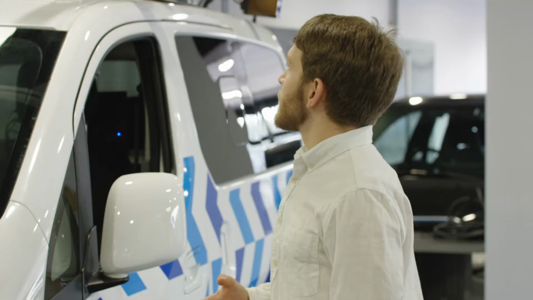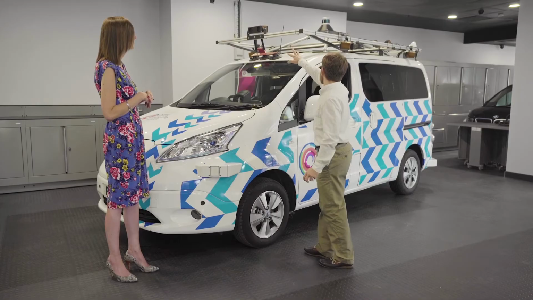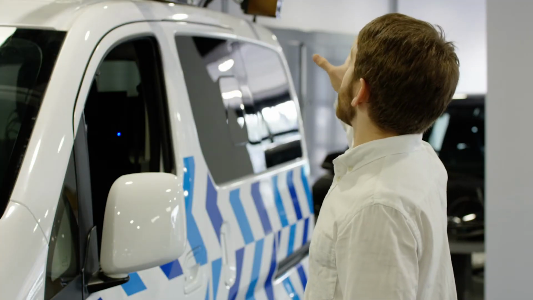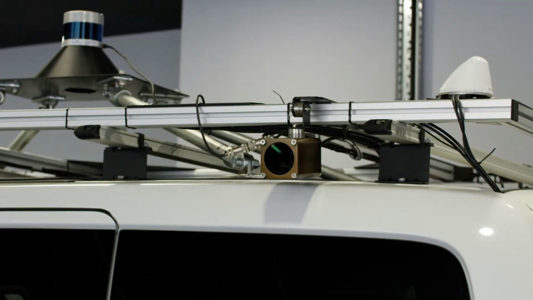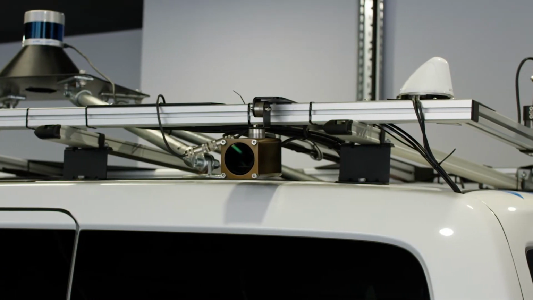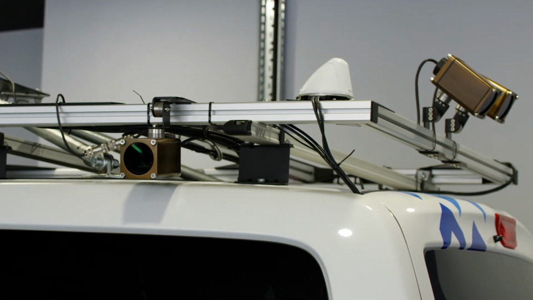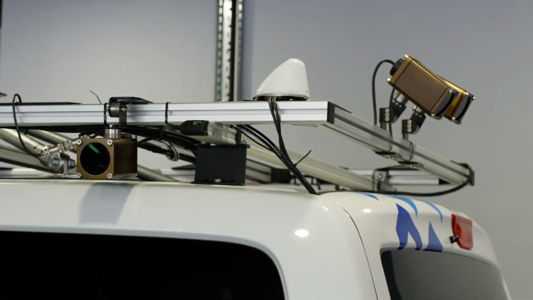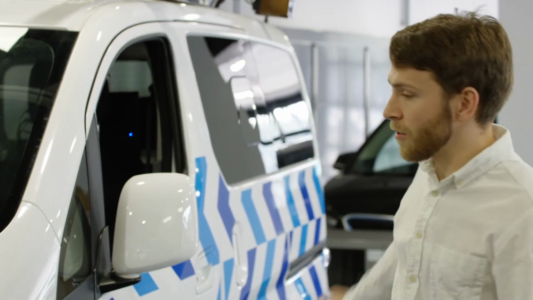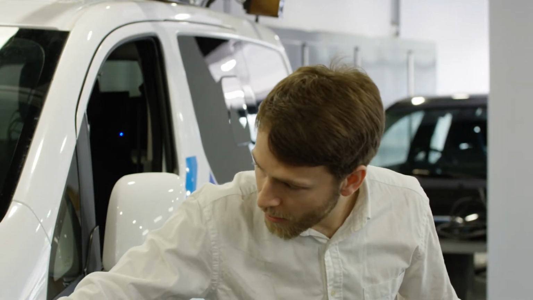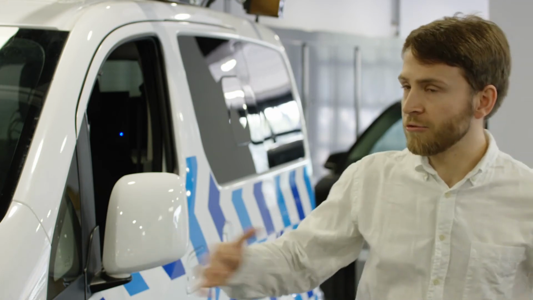So visible on the roof rack, we have a front-facing stereo camera, 6 monocular cameras around the sides and rear, various antennas for communications equipment, and right in the middle we have a Velodyne 32-channel LiDAR. Around the outside as well we have radars on the corners, a front radar in this front bumper, and then ultrasonics around the front and rear bumpers.